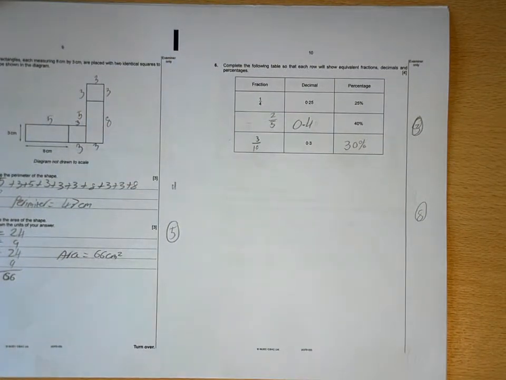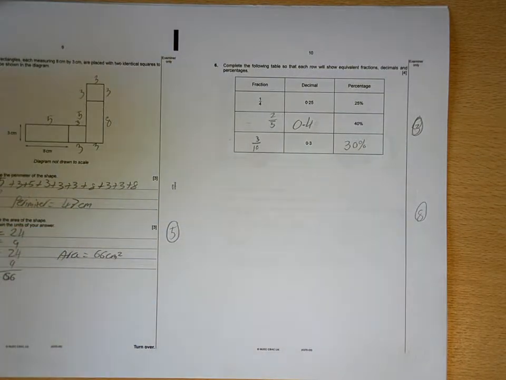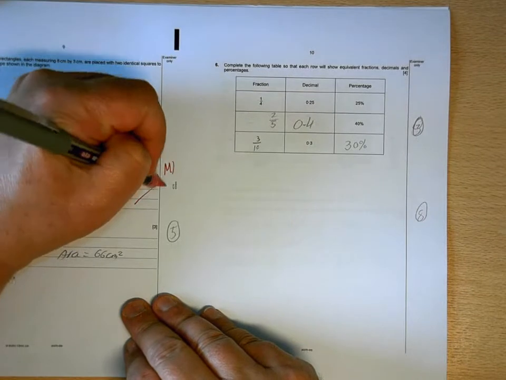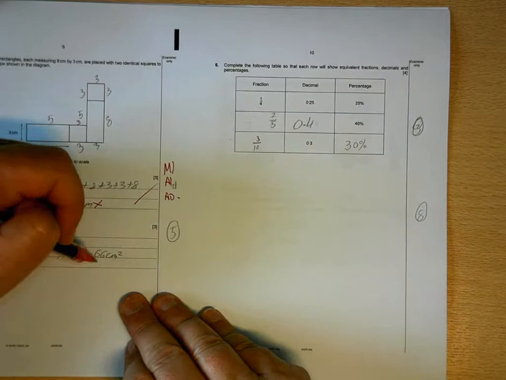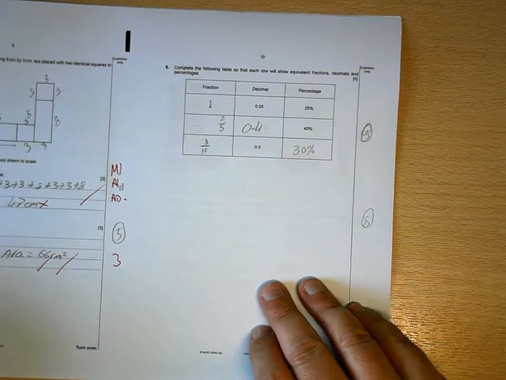Perimeter is not 47. So let's just check what you've done wrong here. 3, 5, 3, 5, 3, 3, 3, 8, 3, 3, 8. If you just added them up incorrectly, your method is right. And the area is 66, and the units are centimeters squared. Good. Number 6.